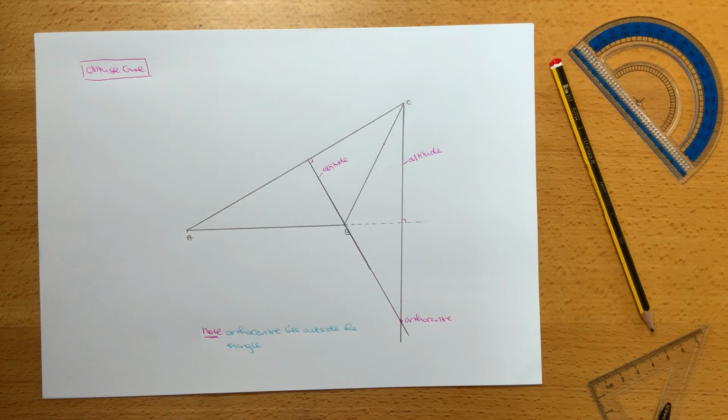So we had our three cases. The acute case, the orthocentre is inside the triangle. The right angle triangle, the orthocentre is at the 90 degrees vertex. And the obtuse case, the orthocentre lies outside the triangle.